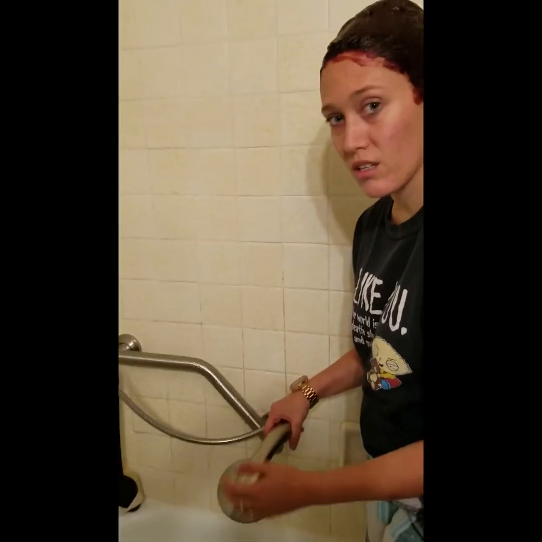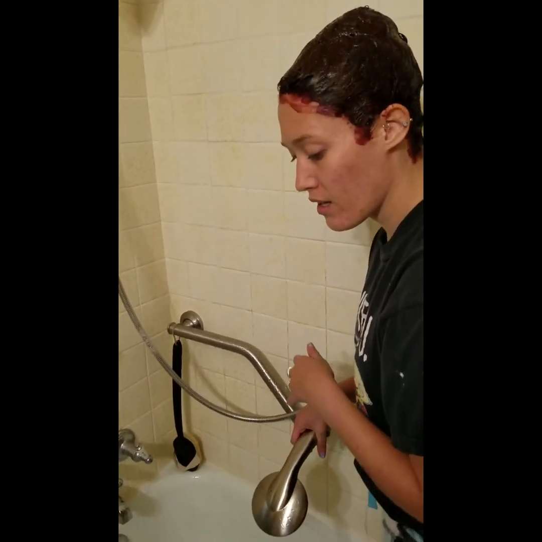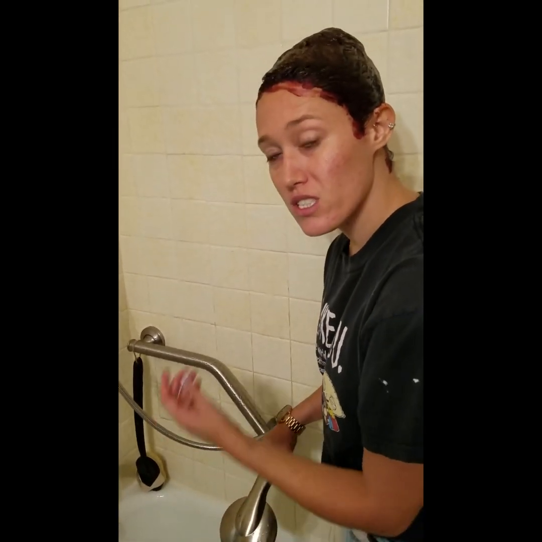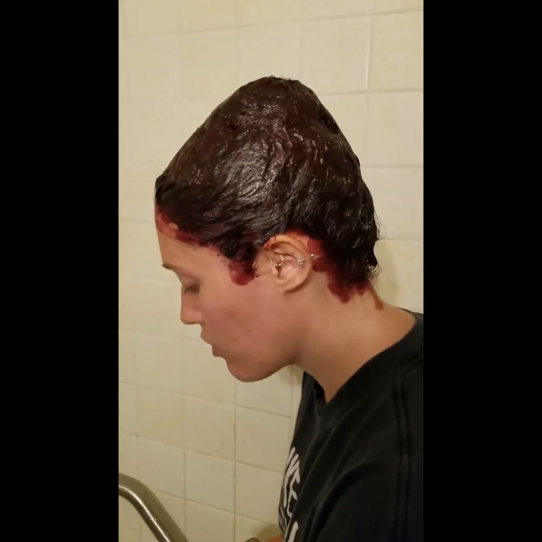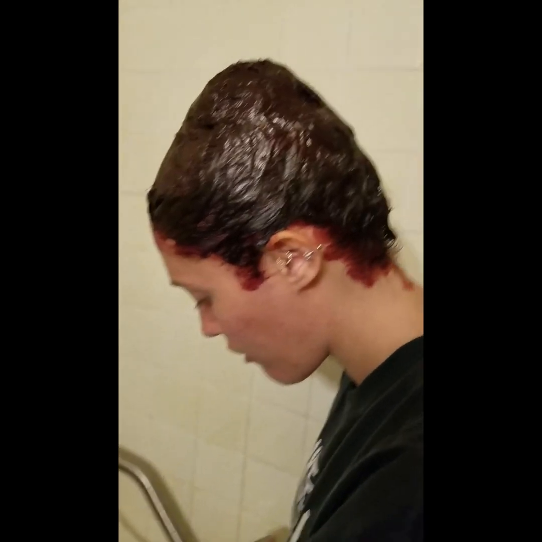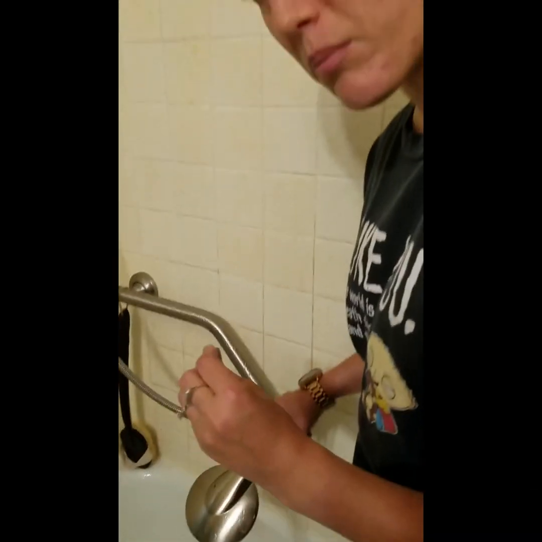When we are washing it, we want to wash it in lukewarm to cold water so that as much of the color stays in as possible. And we want to run the water through our hair until we get a light pink color.